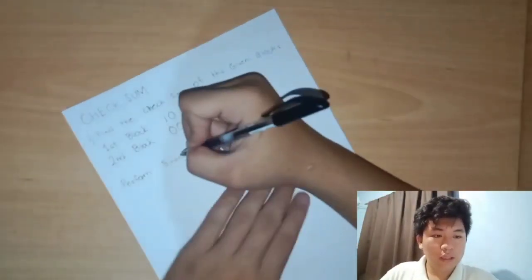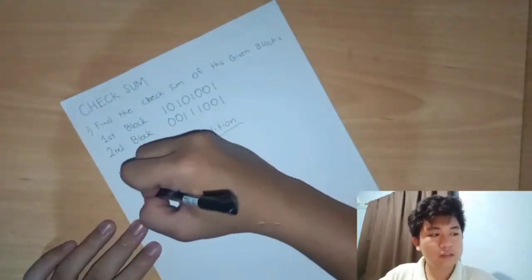Checksum is a calculated data set. An example of it is transmitted data to detect errors introduced during storage or transmission. It is used to ensure data integrity. So the main purpose of checksum is to ensure the integrity of data during storage or transmission by detecting the errors that may occur. It acts as an efficient and simple error detection mechanism. So here is a problem solving checksum: find the checksum of the given blocks.